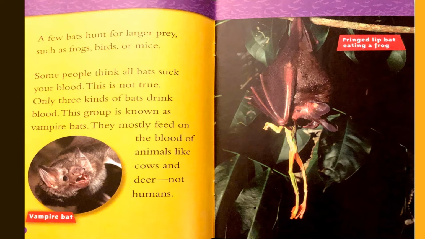So here is a picture of a vampire bat over here, and we know that because of the captions. And then this bat over here is a fringed lip bat, and it's eating a frog. Ooh, it's eating a frog. Oh, here is the frog body. We can tell this is the bat's head and the mouth because it's holding the lifeless frog in its mouth.